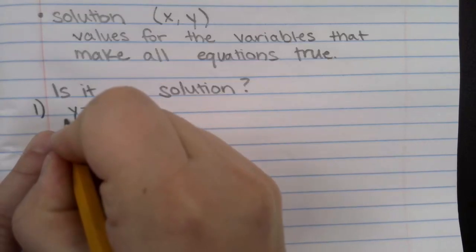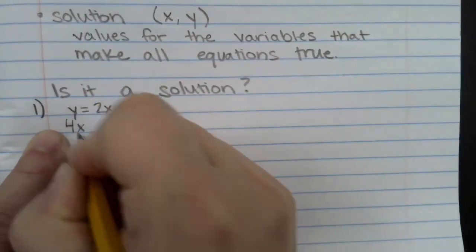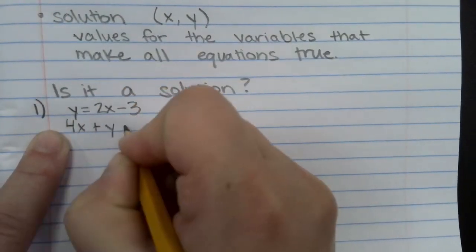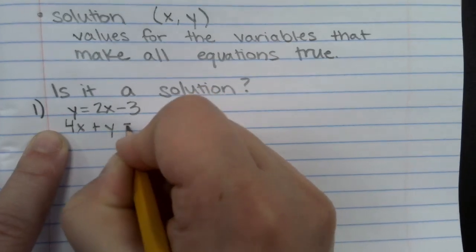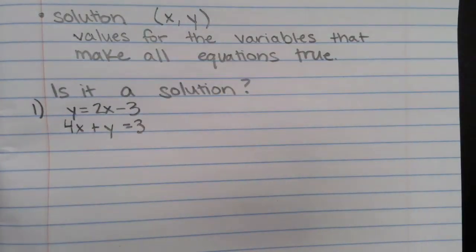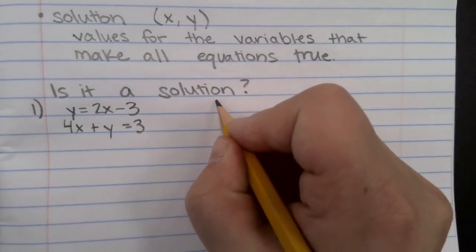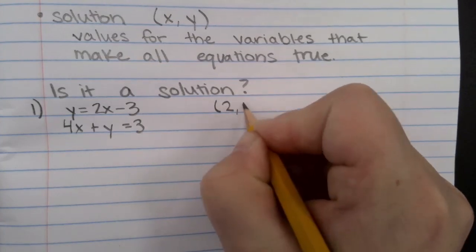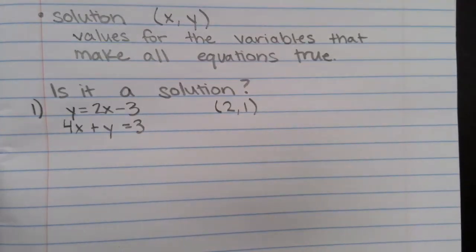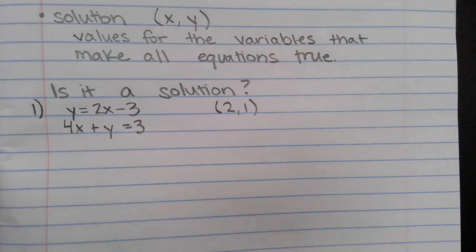So the next one is going to be right underneath it. 4x plus y equals 3. And I want to know, is the solution 2, 1? Is that a solution to the system?